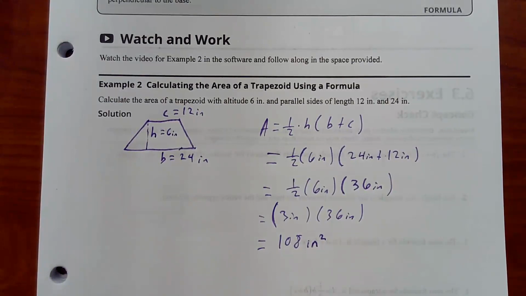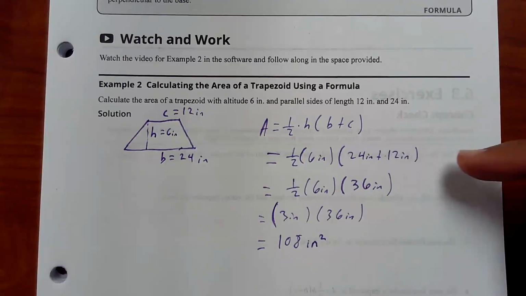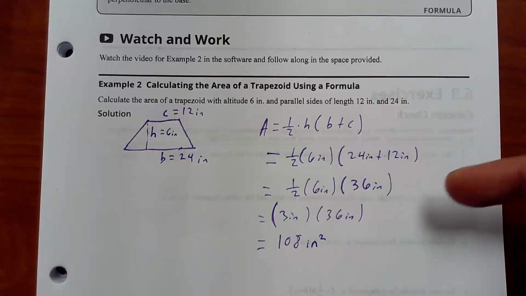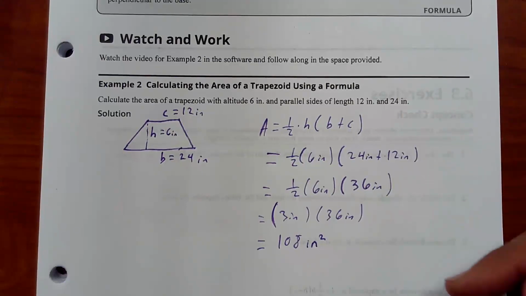Any questions on this first one? Is that okay? So as long as we got the formula, we know how to add stuff, deal with parentheses, it's not a big deal, right? Just be careful.